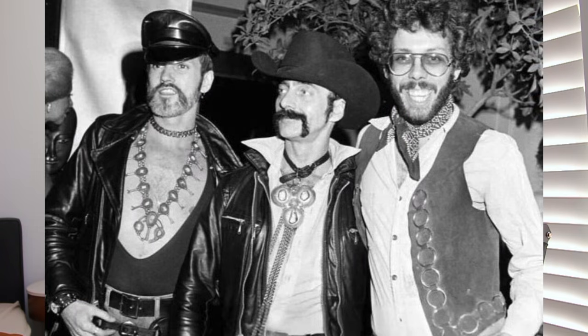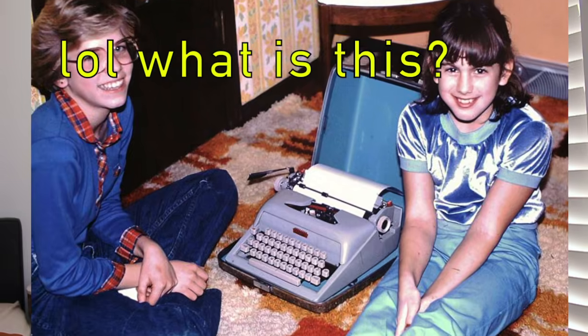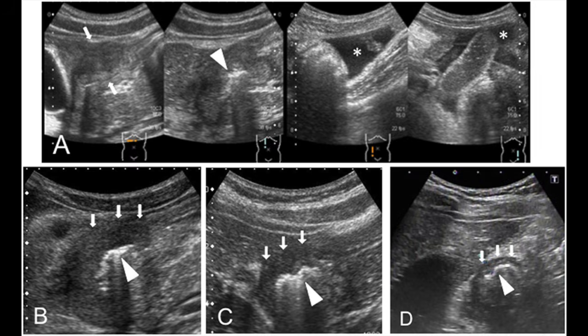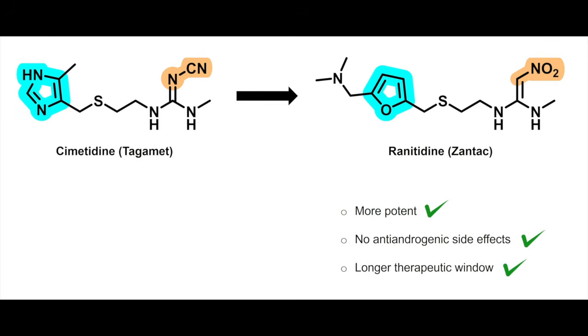Okay, so picture this. In the late 1970s, there was this drug called cimetidine, brand name Tagamet. It was a game changer for treating ulcers. People who had pain for years finally had relief. But there were some pretty annoying problems with it. Take a look at this ring right here, the imidazole ring. It was causing all sorts of trouble.